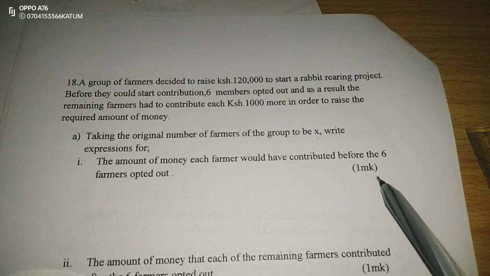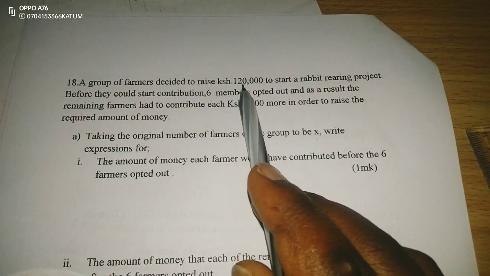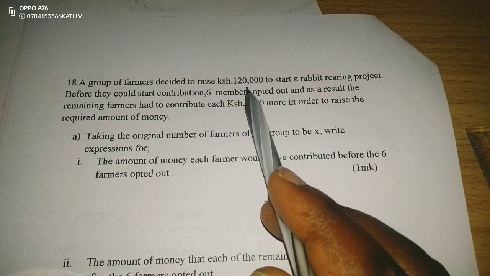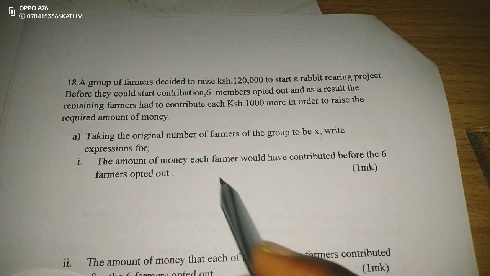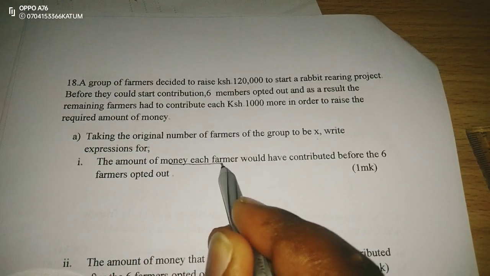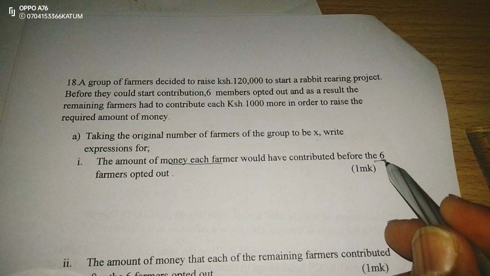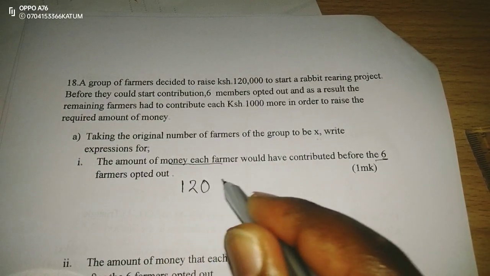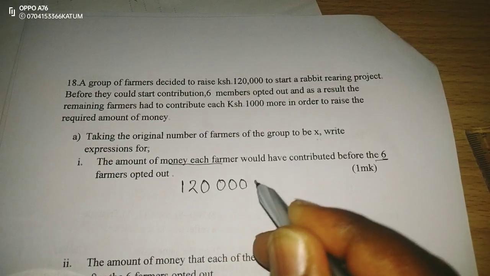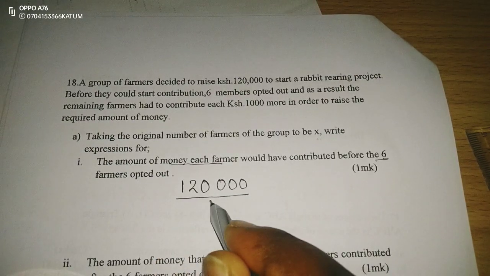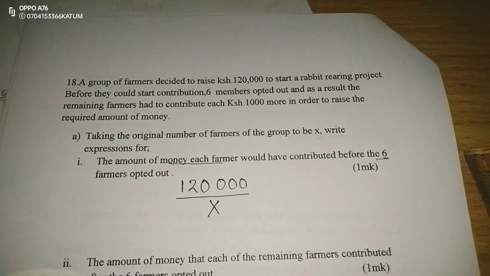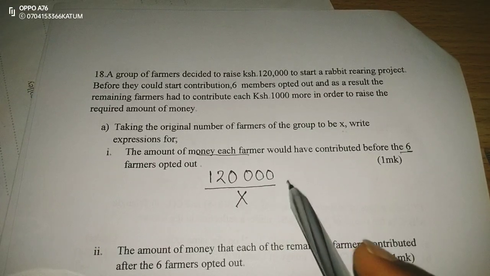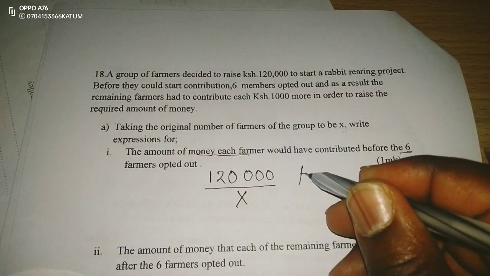So all these farmers are to give 120,000 Kenya shillings to start a rabbit rearing project, and they are X. So each member is supposed to contribute 120,000 out of X, and of course these are Kenya shillings.